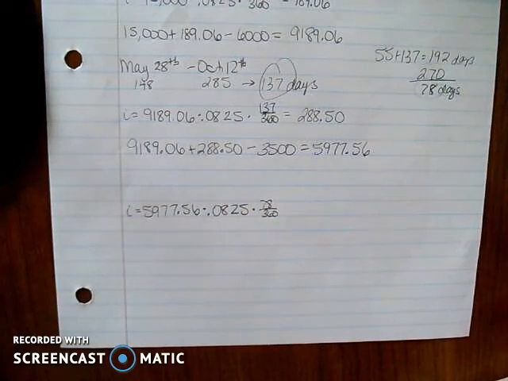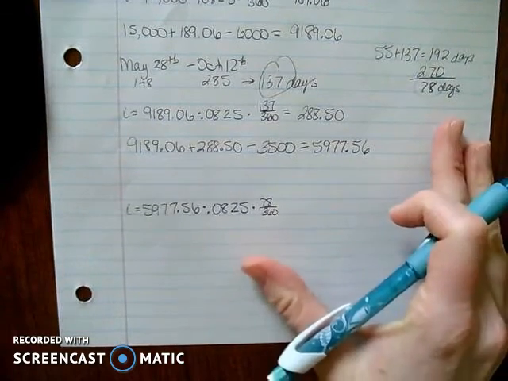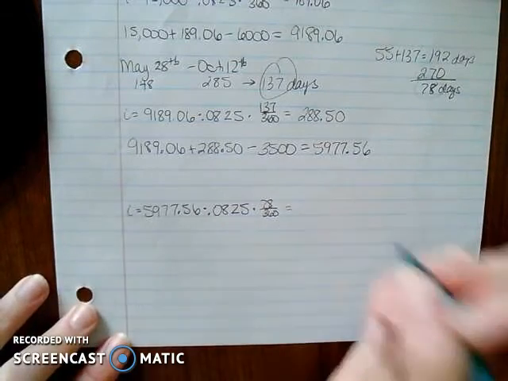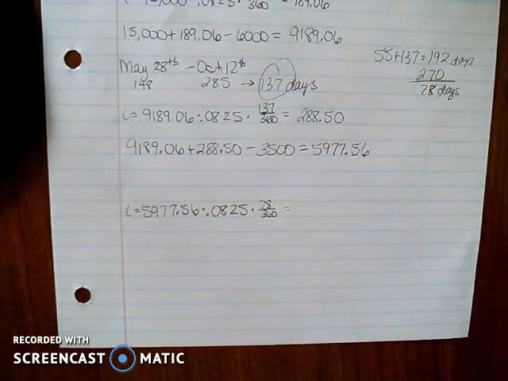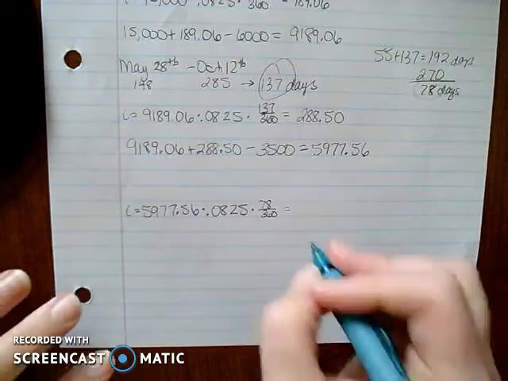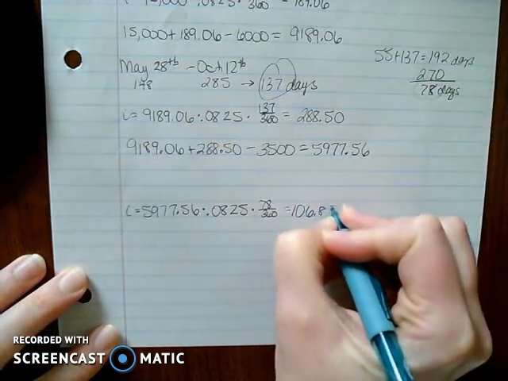So we don't even technically care what date it is. You just know you have 78 days left. So you can leave it like that. All right, and that gives us 106.85.